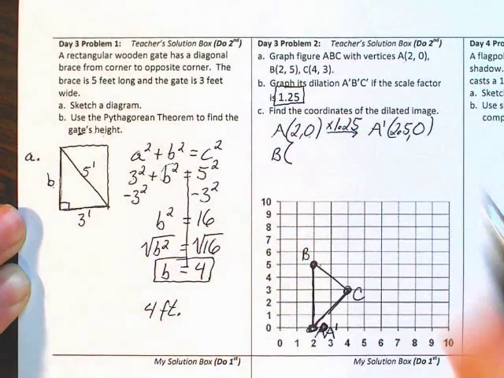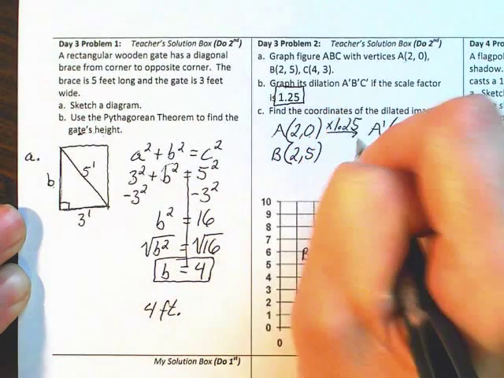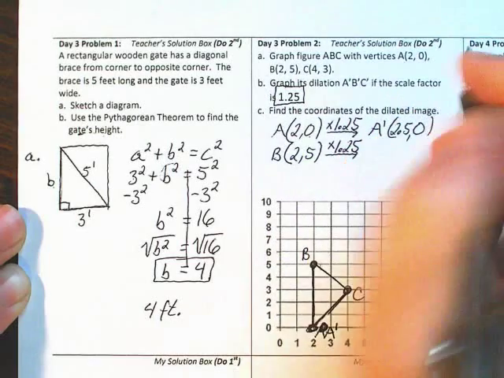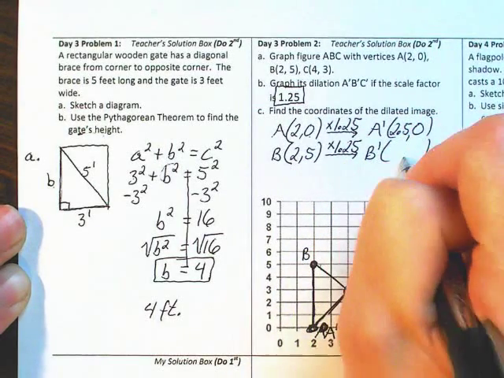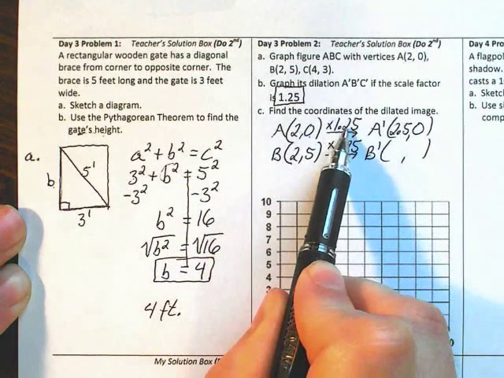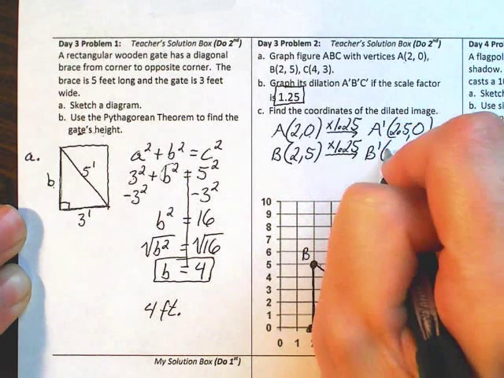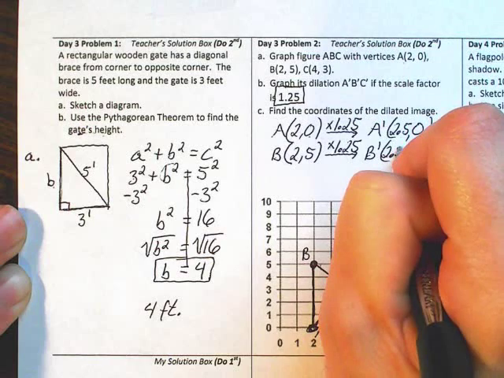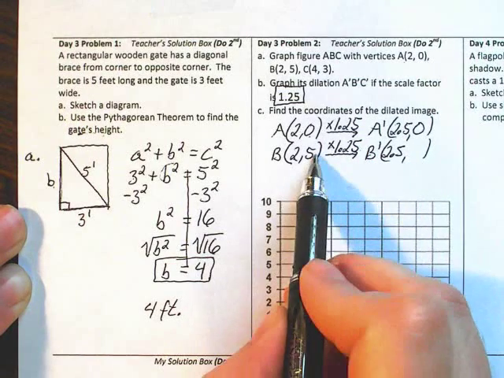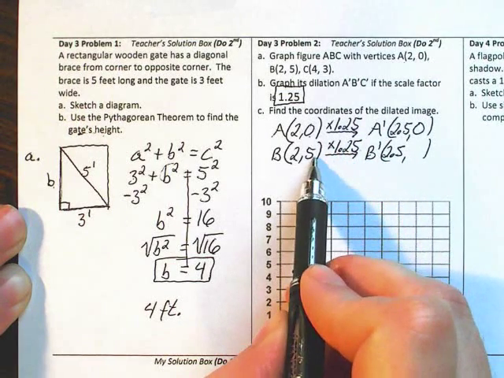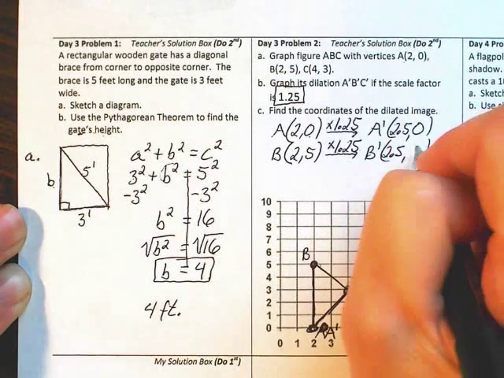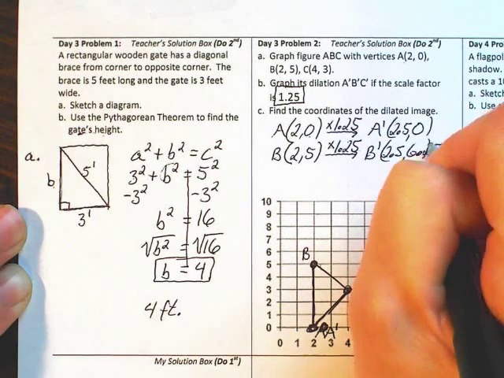Now point B. Point B is at 2, 5, and we're going to transform point B by multiplying by 1.25. That's going to create B prime. So 2 times 1.25 we did earlier and got 2.5. And then 5 times 1.25. 5 times 1 is 5, and 5 times 0.25 is 1.25. Adding those together, that is 6.25.